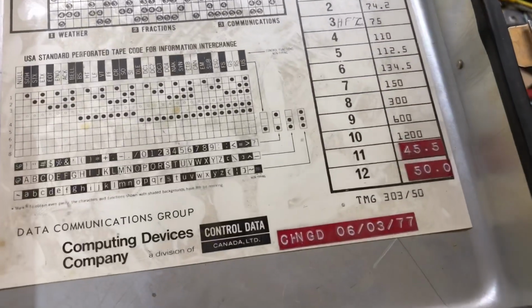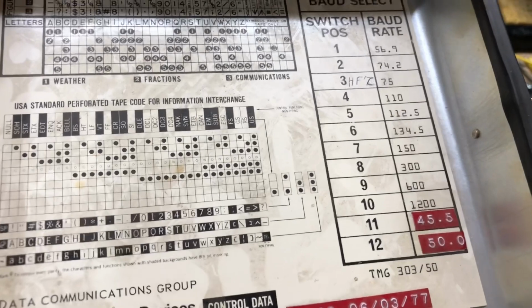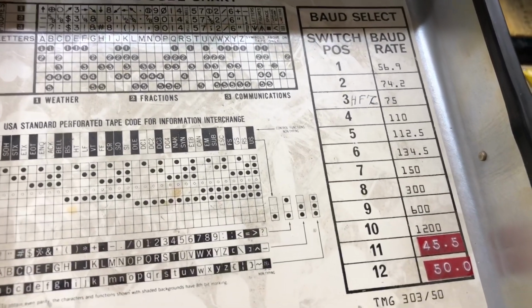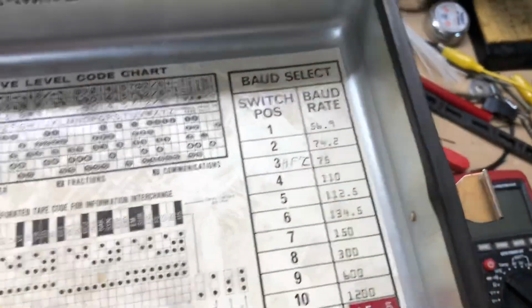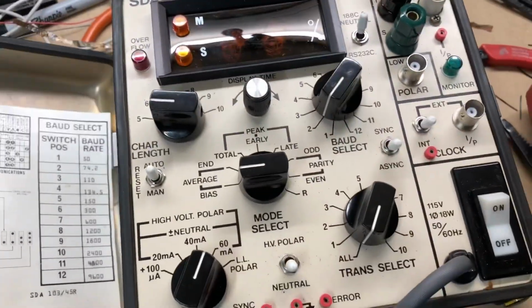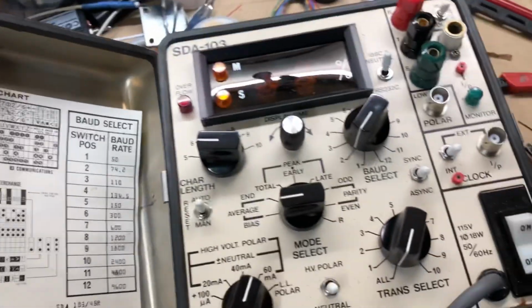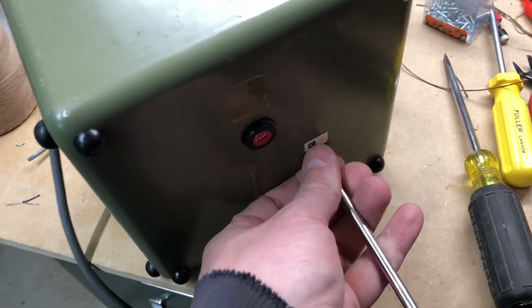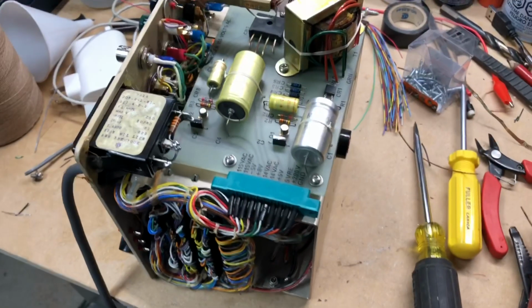So I noticed that the test message generator was changed in 1977 to support, in addition to 56.9, it was changed to add 45.5 baud. So that got me thinking that I should be able to modify this one to do 45.45 baud. So let's take a look inside. This is how you get in. That's it. One screw. We're in.